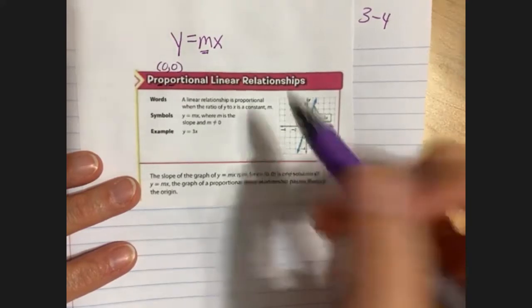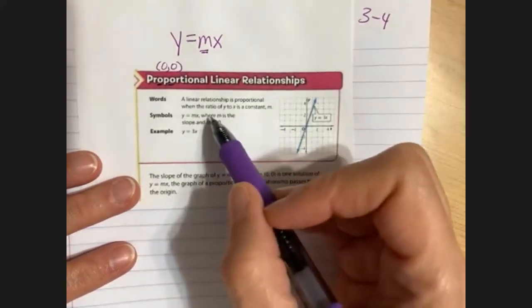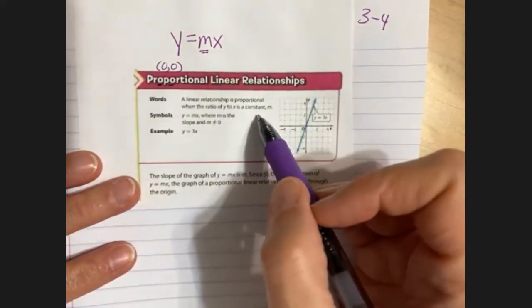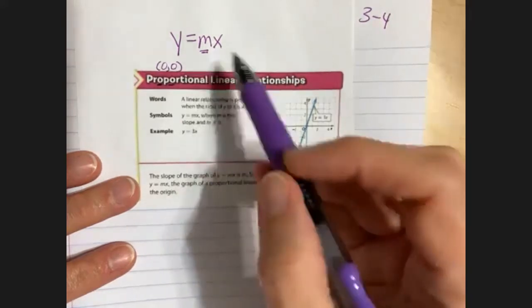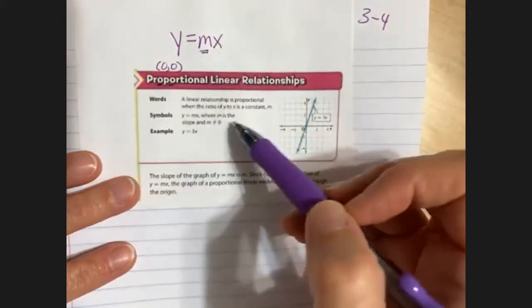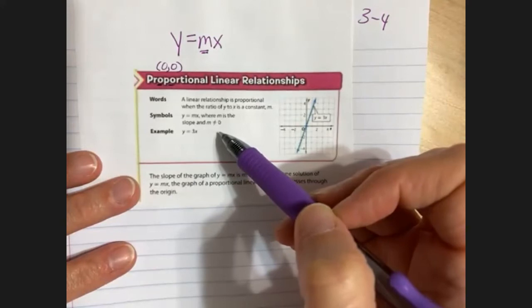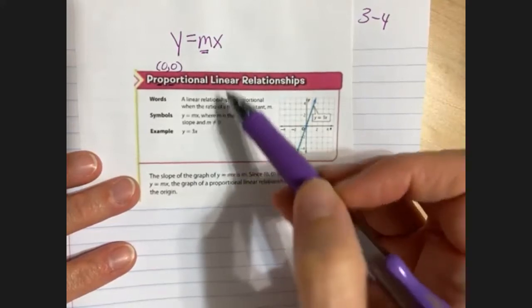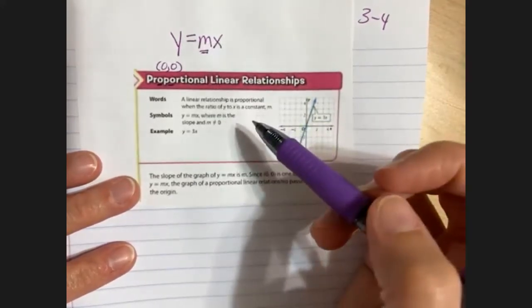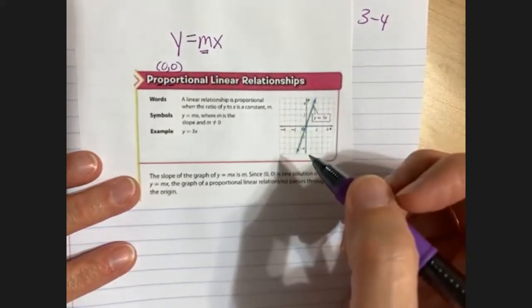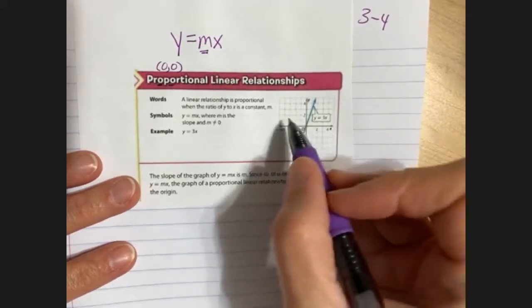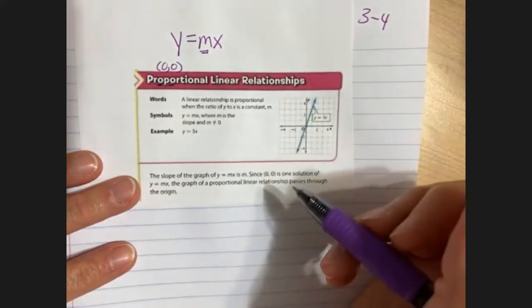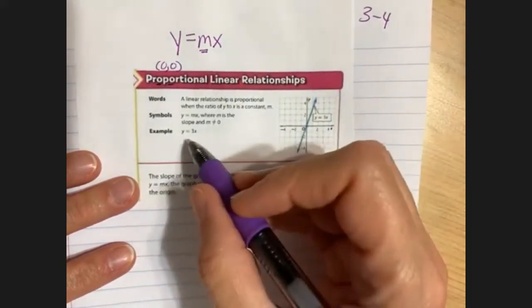So a linear relationship is proportional when the ratio of y to x is a constant, or a constant rate of change, referred to as slope or m. Y equals mx is what we're going to be looking at, where m is the slope and m cannot ever be 0. That means the slope can't be 0 slope. And if you remember slope guide, that's where we talk about the 0 where the cheeks are, where we have a line going straight across this way. That's 0 slope. For example, y equals 3x.